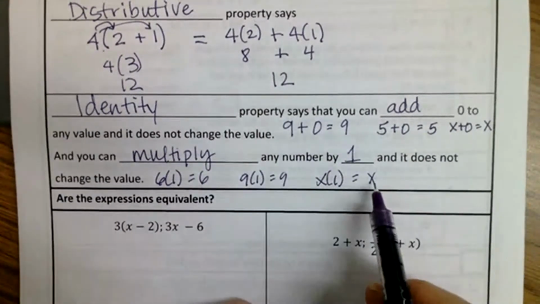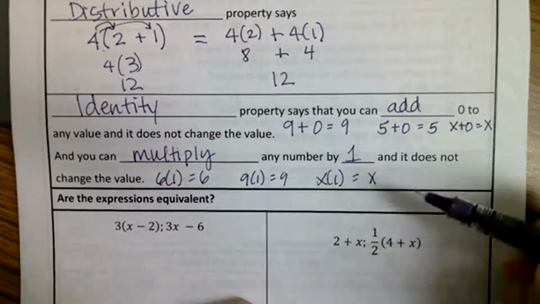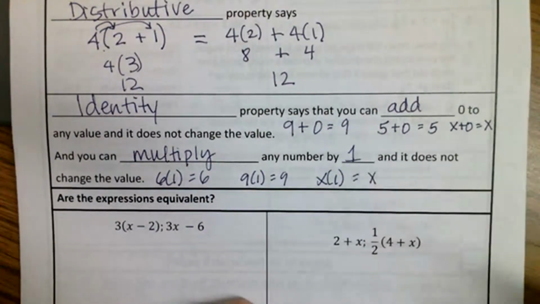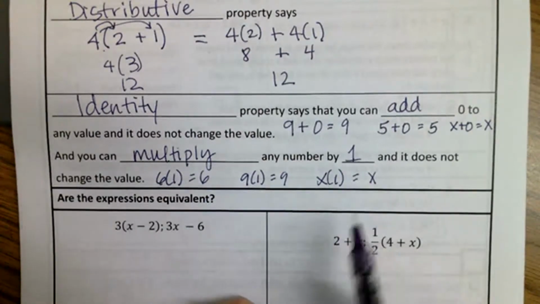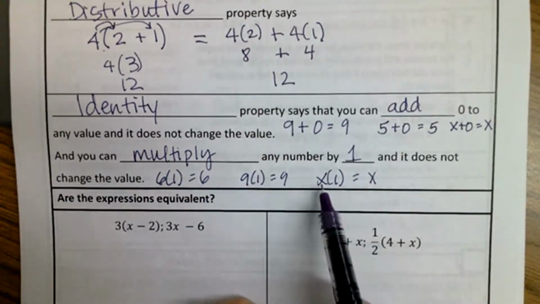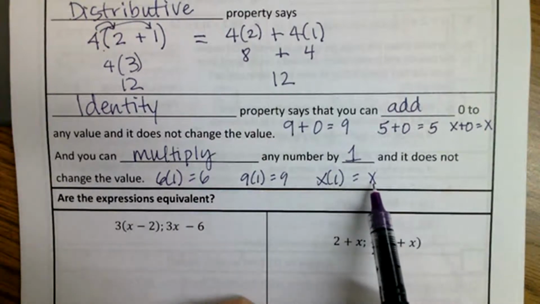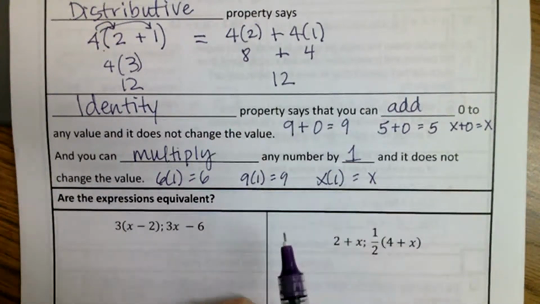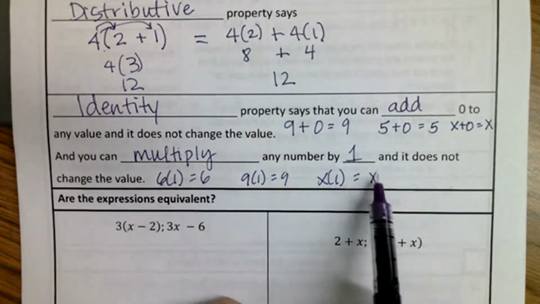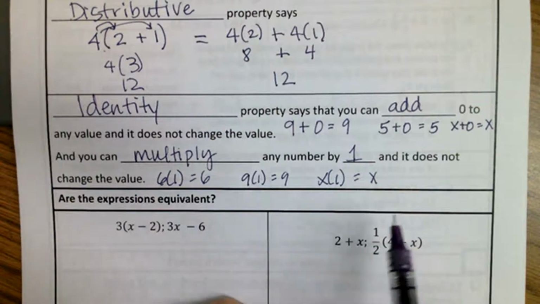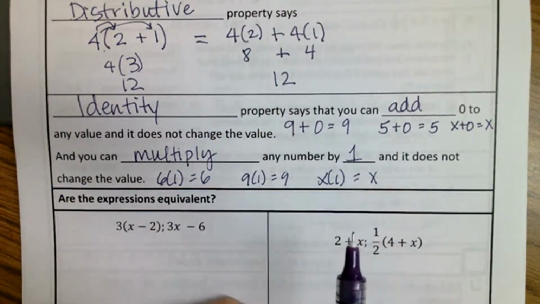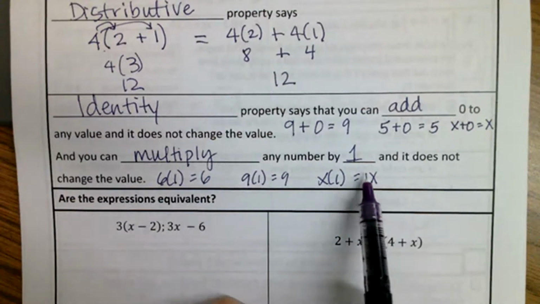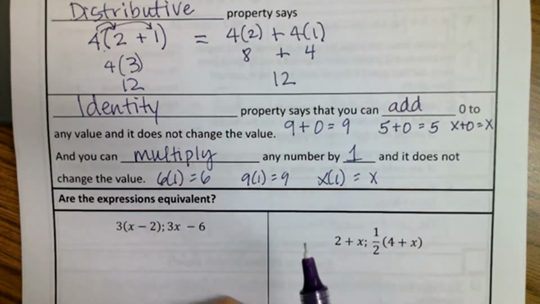If you see a letter that has no number in front of it, there's actually a 1 there, because x times 1 is x. So that's 1x. When you see just x alone, that's 1x. There's no written coefficient, but it actually does have a coefficient. The coefficient is 1, but you don't need to write it because 1 times x is just x.